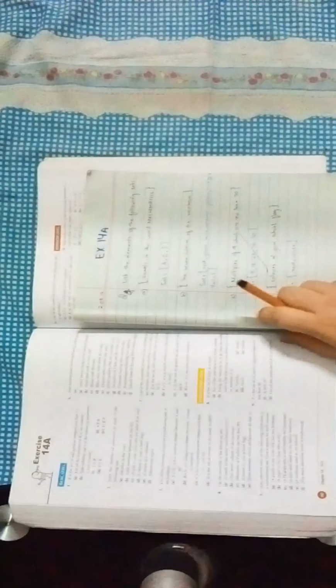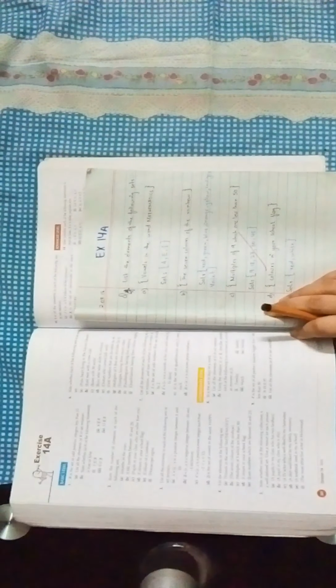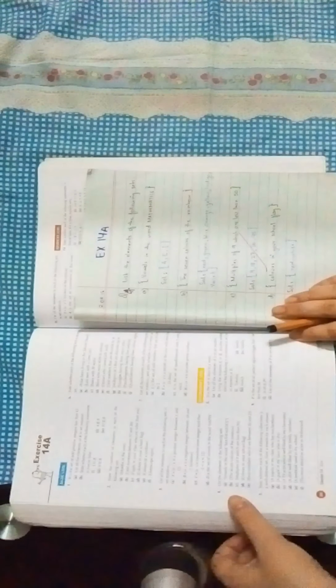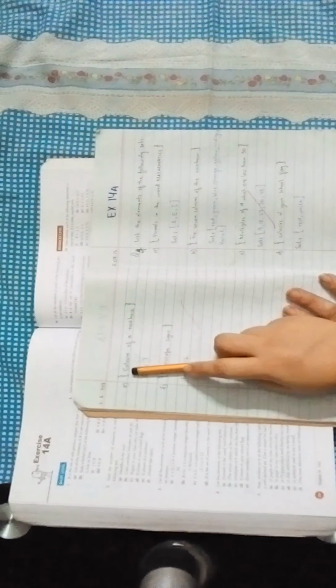Now we will try to do question number 4. It is actually question number 4 in your book, exercise 14A. List the elements of the following sets. You have to list the elements. Last time you wrote only the number of elements in a certain set. Now in question number 4 we are going to list all the elements.